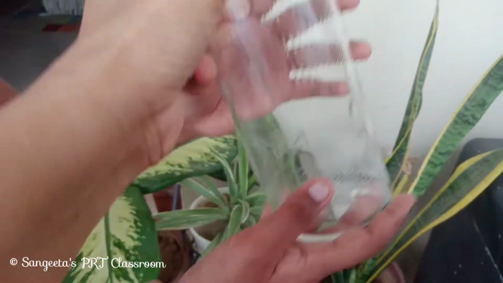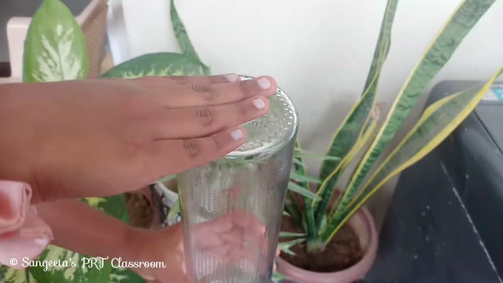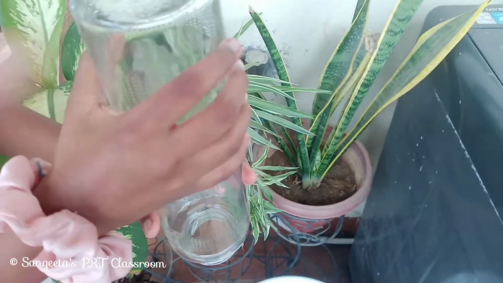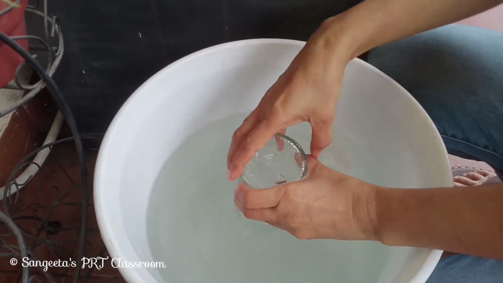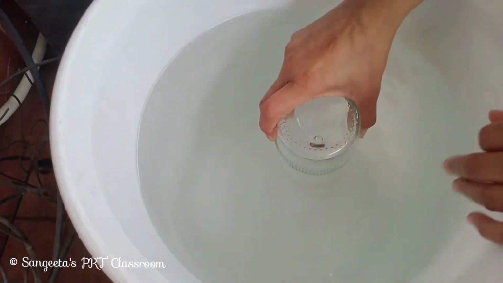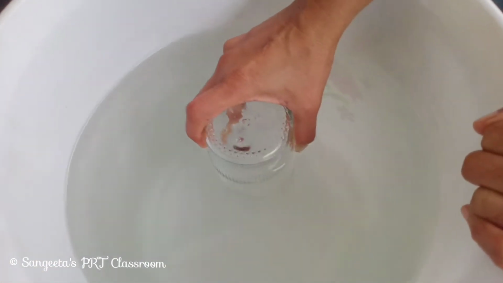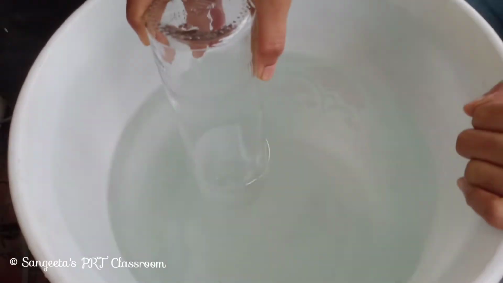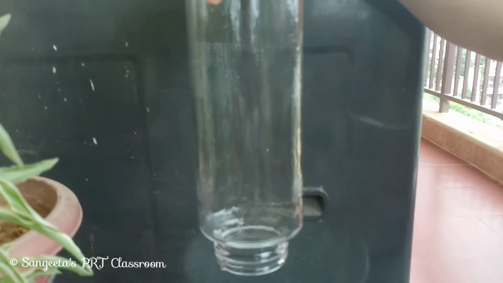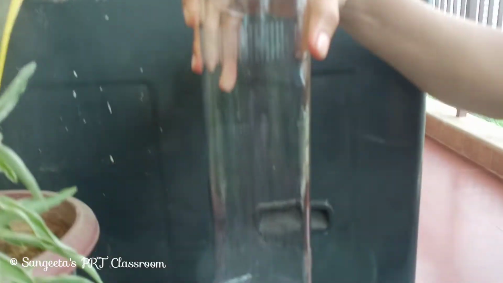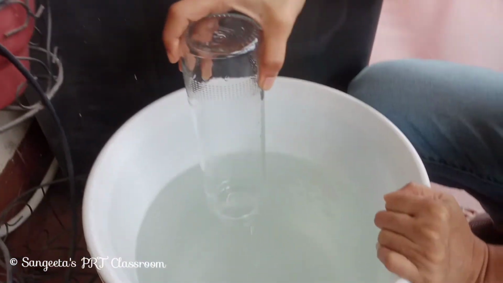So first we will tilt it like this, upside down, and straight upside down in this manner only we will put this bottle inside this water. I am putting this bottle straight downward here. Now if I'll take it up, there is no water inside the bottle. Now again I will put the bottle inside the water and I will try to tilt the bottle.